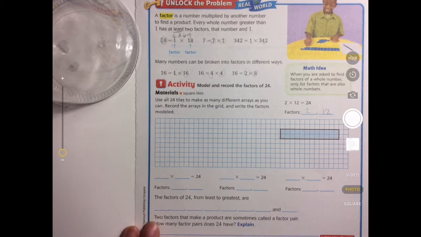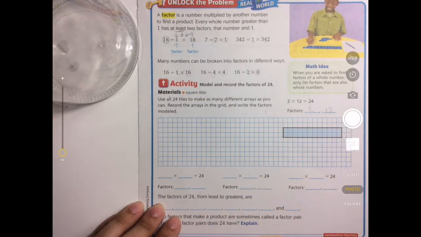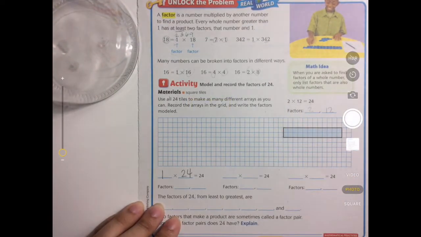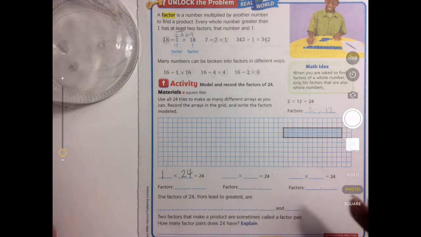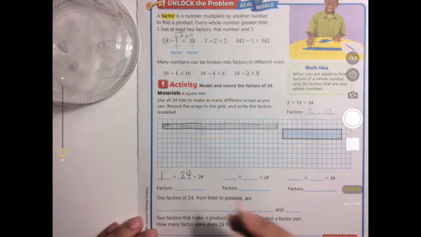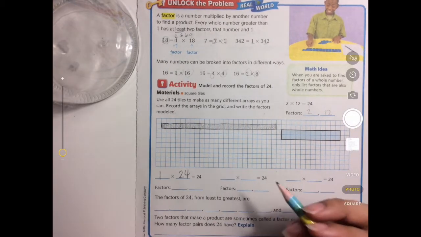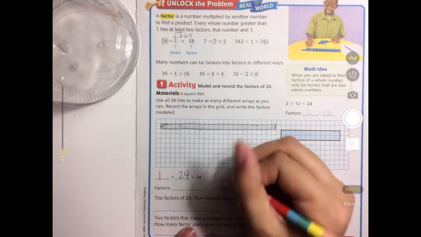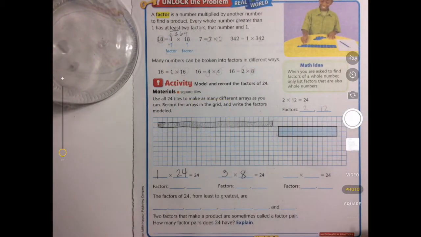Now let's think of what else multiplies by something to give us 24. Let's think in order. We know that 1 times the number is a factor, so let's do that. 1 times 24 equals 24, and let's make an array for that. I'm not going to sit here and draw it, I'm just going to cut right to when I drew it, okay? And there's the array for 1 times 24. Let's think of what else multiplies by something to give us 24. We have 2 times 12. What about 3? Does 3 multiplied by something give us 24? Yes. 3 times 8 equals 24. So now we're going to make an array for 3 times 8.